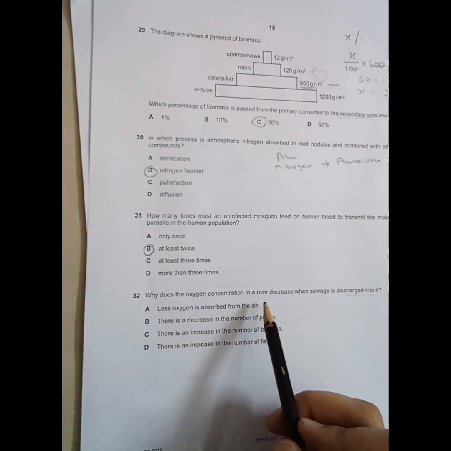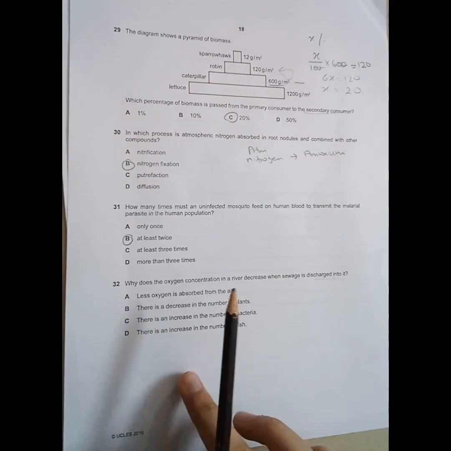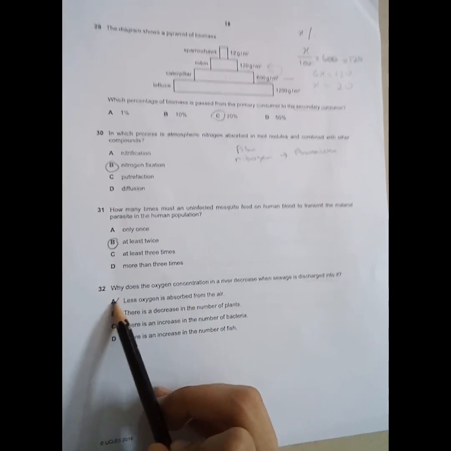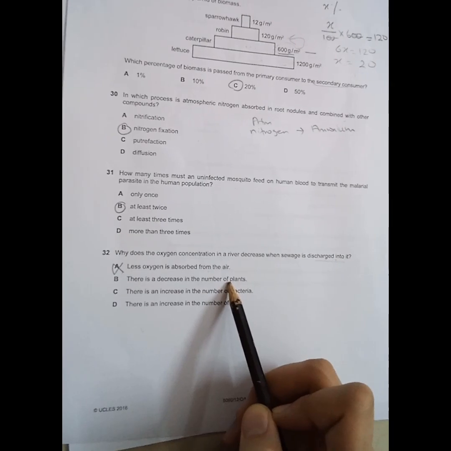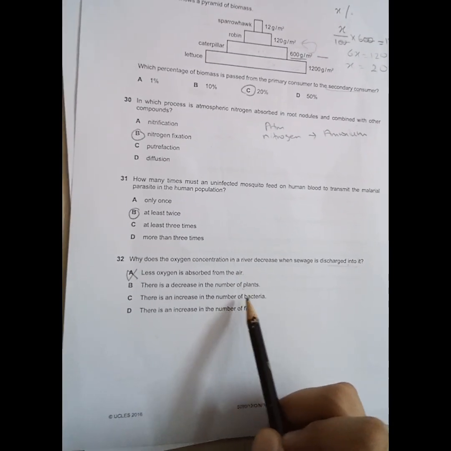Why does the oxygen concentration in the river decrease when sewage is discharged into it? The less oxygen is absorbed from the air? No, the amount of oxygen absorbed, regardless of sewage, is just equal. There's a decrease in the number of plants? No. There's an increase in the number of bacteria. Yes, because when the number of bacteria increases, they start respiring, because sewage contains all of these waste products, and bacteria decompose them, they act on it, they respire using all the oxygen. This is why oxygen decreases.